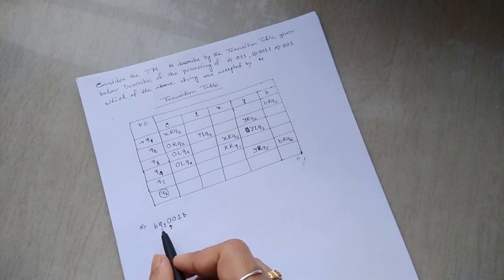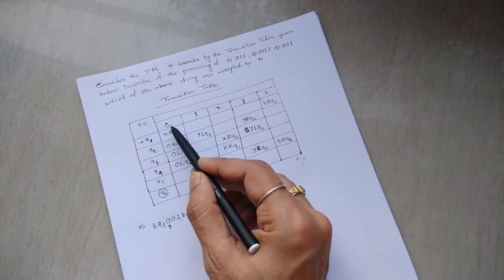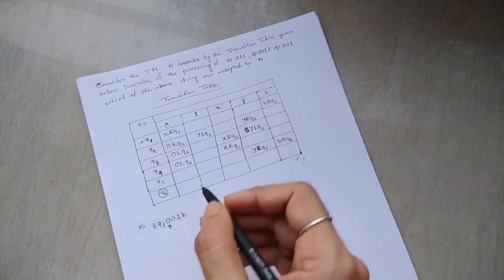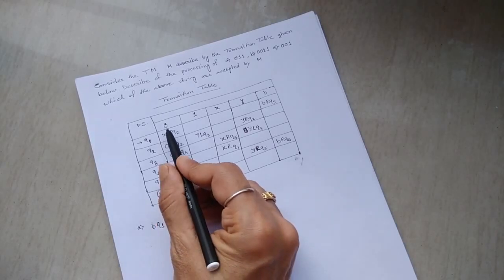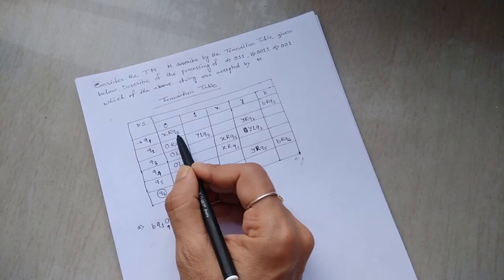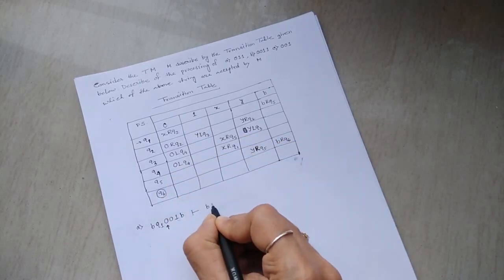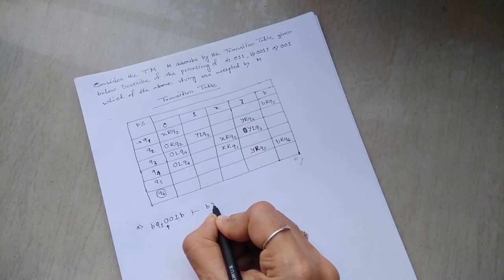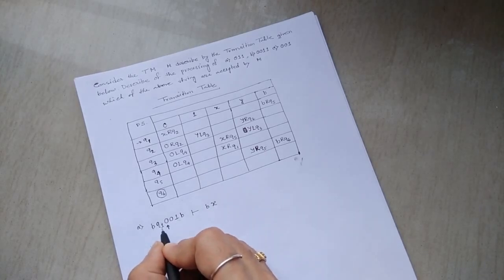So at Q1, if the input is 0, we will write X over the 0 and move towards the right side and change the state to Q2. So this is B, 0 will be changed into X, and now we move towards the right side.